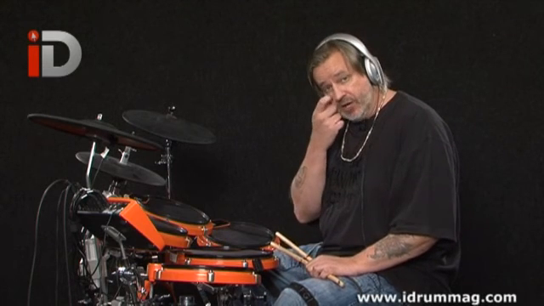Next time we're going to be looking at a hand drum, the Kanjira, which you've seen before in some of the previous issues of iDrum.